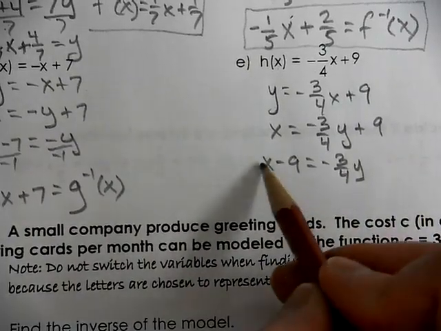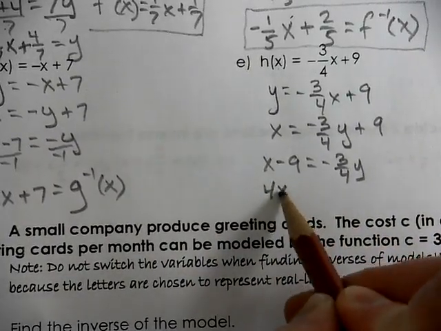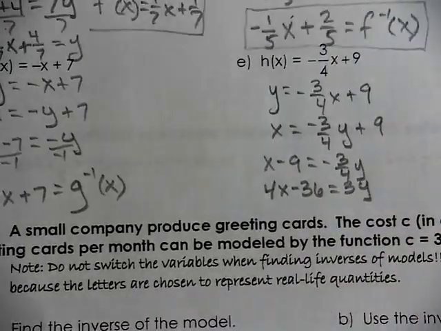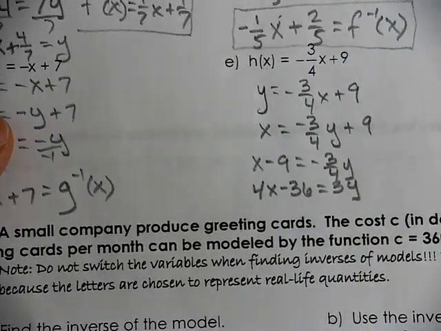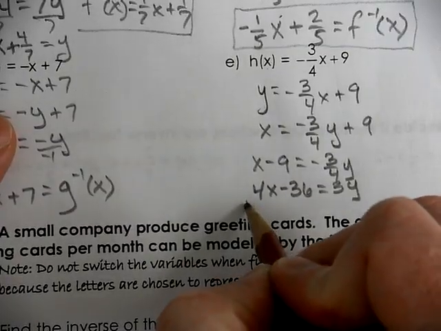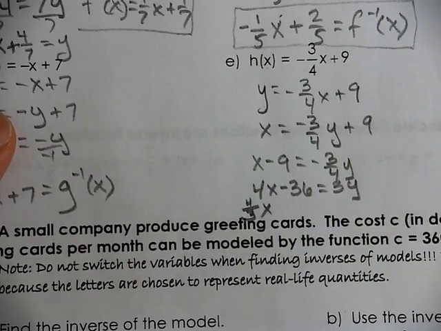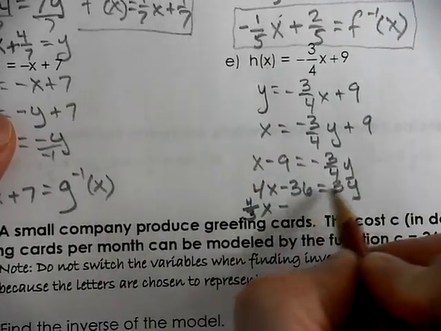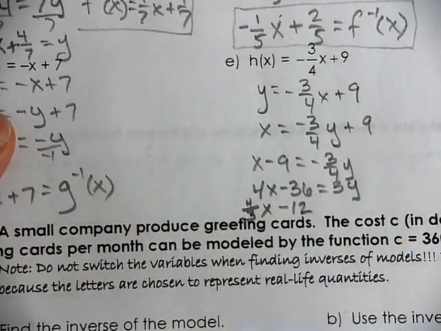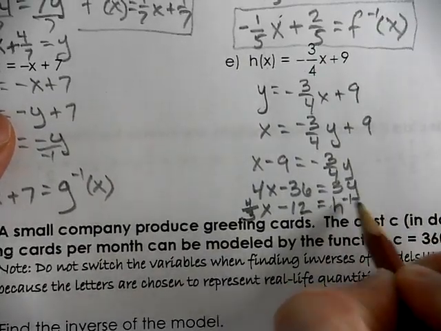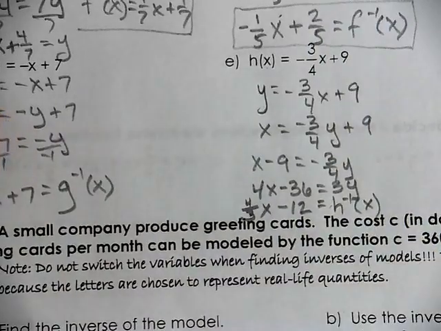Multiply by the 4, it's got to multiply both terms. Then we're going to divide by the 3. So it's going to be 4 over 3x minus, divided by 3 would give you 12. And this would be h inverse of x.